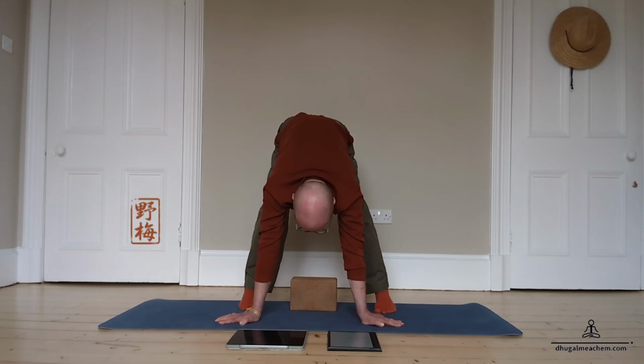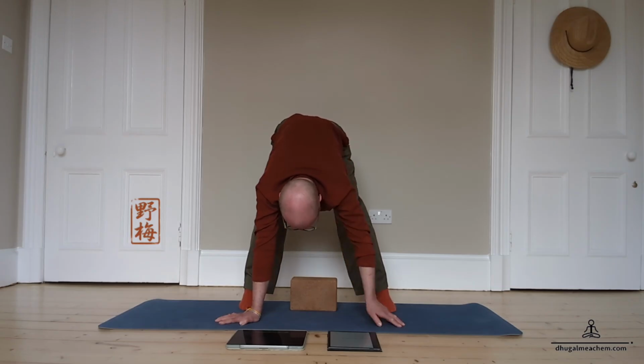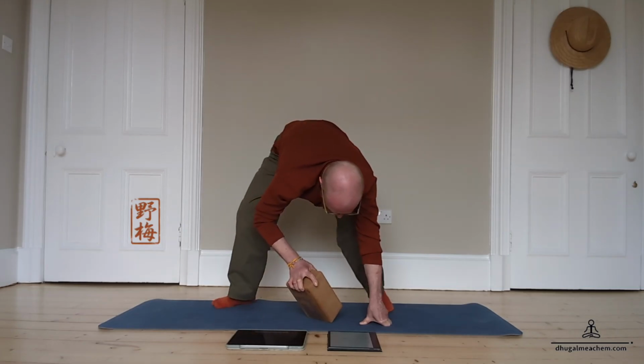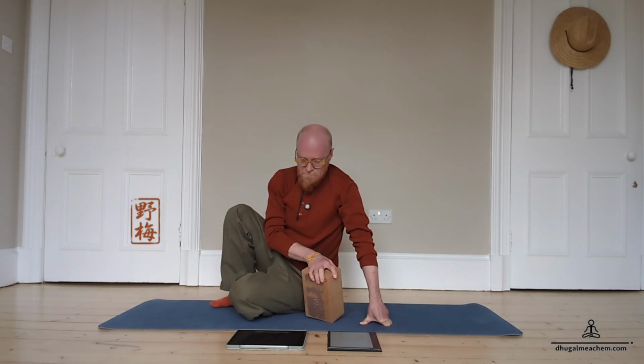We must know why we are practicing a pose. The teacher must know. The student must know very clearly. Bend your knees, very gently come down.